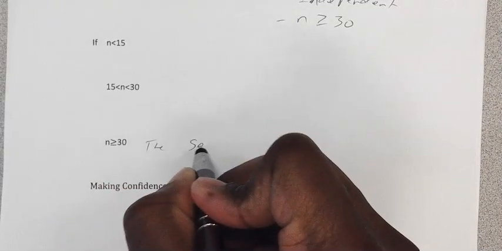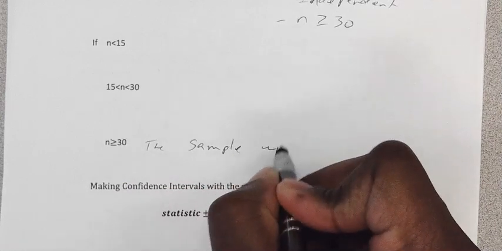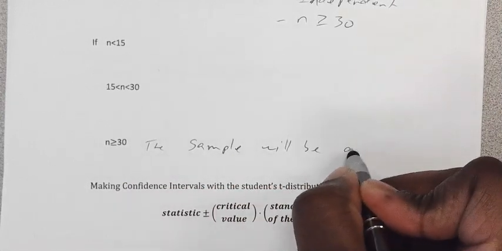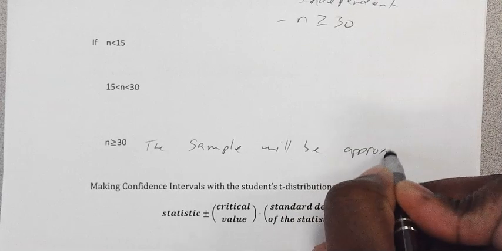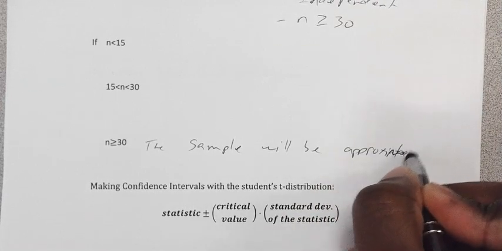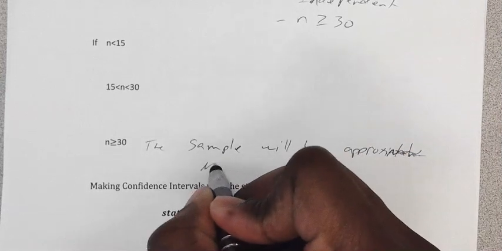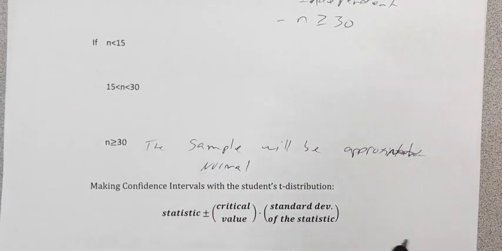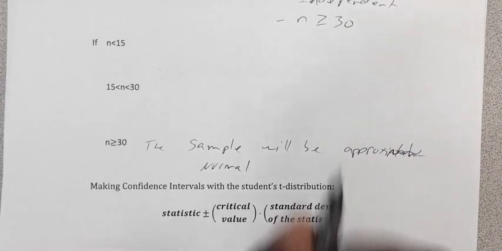Now, if n is greater than 30, nothing to worry about. The sample will be approximately normal. We looked at that enough in Chapter 8 to know that n greater than 30 is approximately normal.